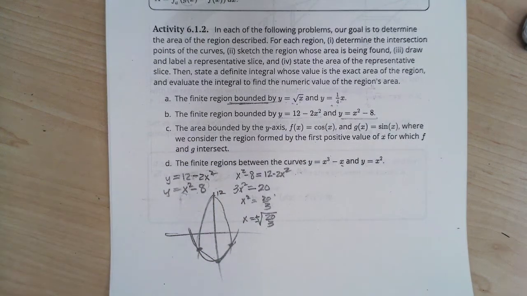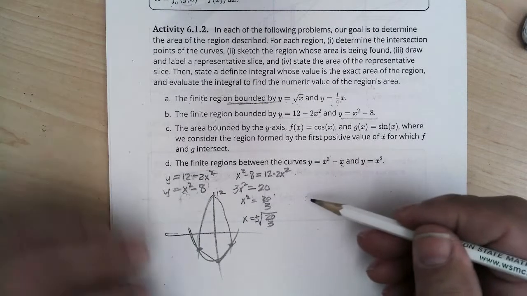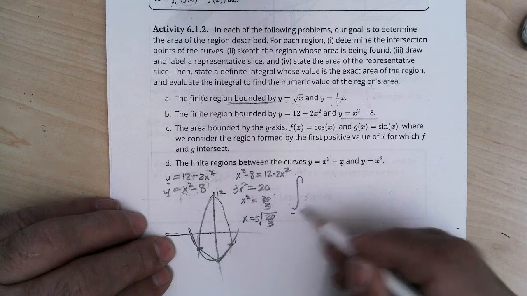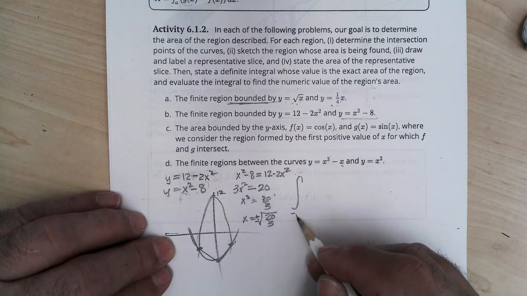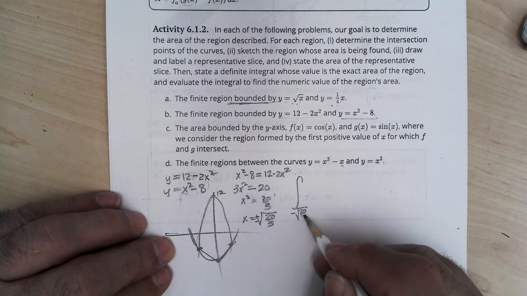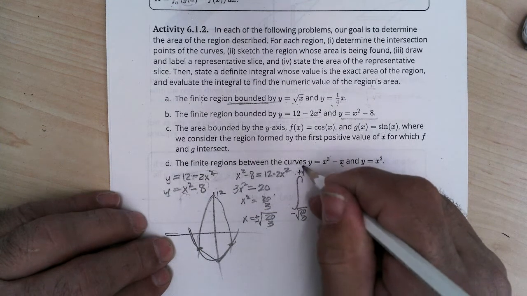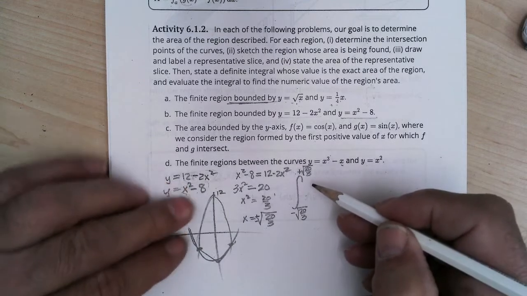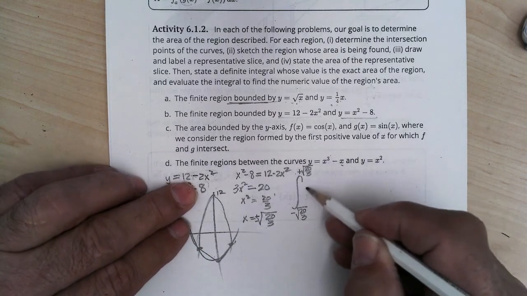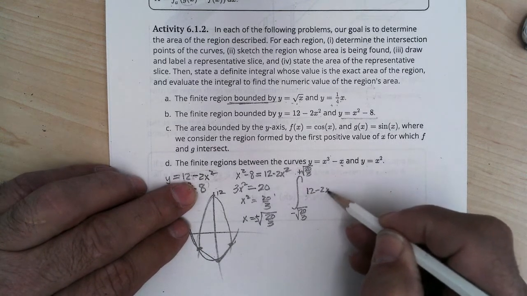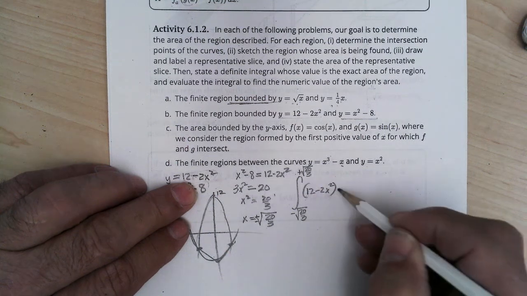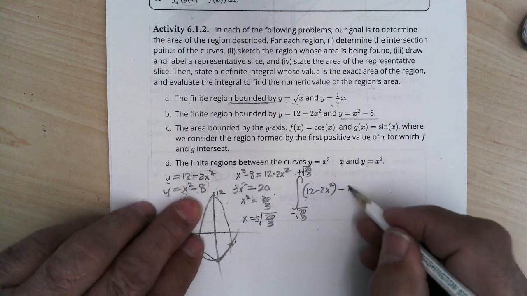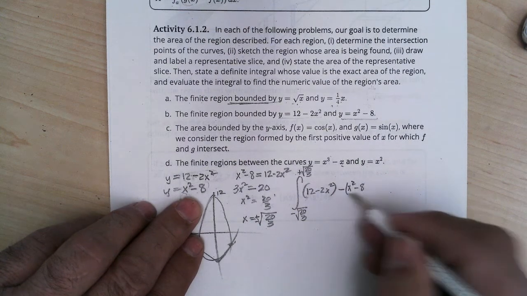Now, if I want to make this a little easier, well, let's finish this here. So then I would do the integral from minus square root of 20 over 3 to plus square root of 20 over 3 of the upper one, this upside down parabola, minus the lower one, which is x squared minus 8.